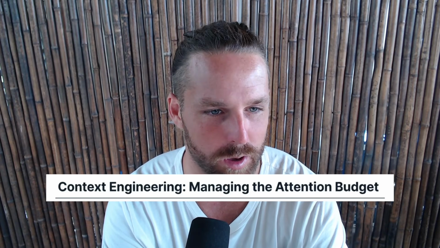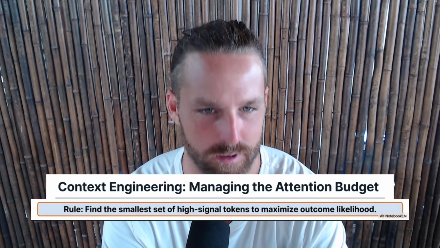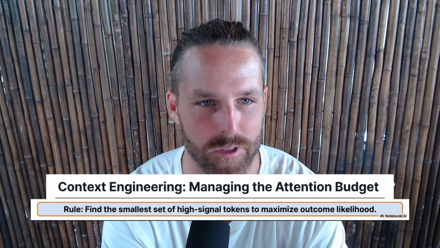I like that rule down at the bottom. I feel like that's a really crucial point. Find the smallest set of high signal tokens to maximize outcome likelihood. And that is context engineering in its purest form. And really, this is all coming out of that. When we say context engineering, we need to take the idea of all of that and place it inside of harnesses that help us to express that as a skill, command, a hook, or an agent, rather than as a knowledge base.